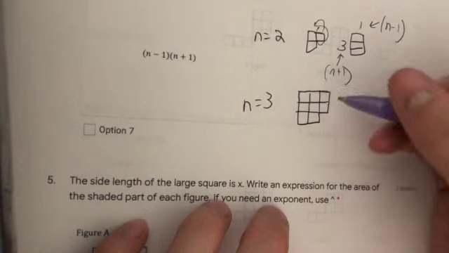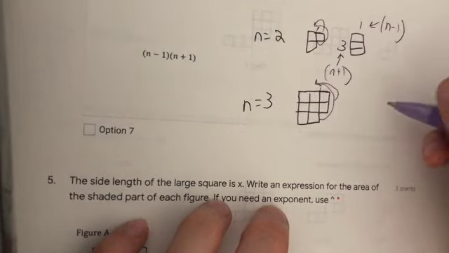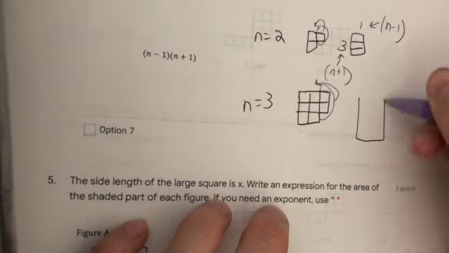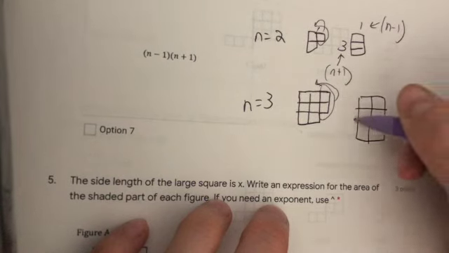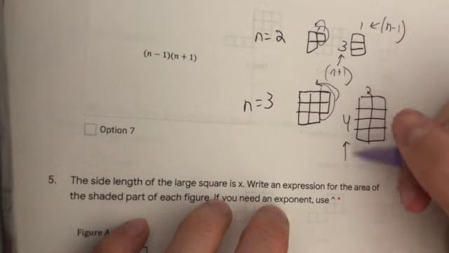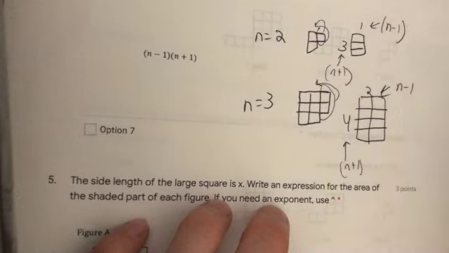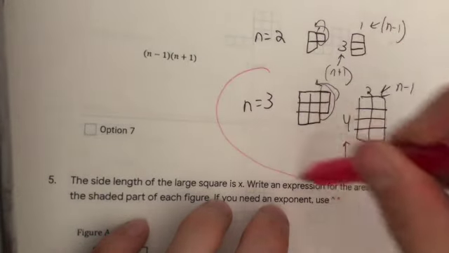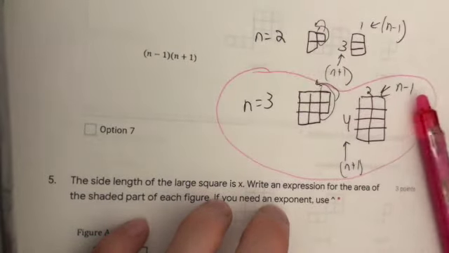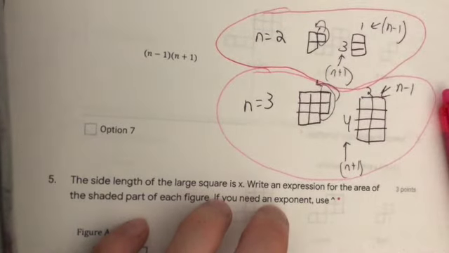And this one down here, we're going to take this 2 and push it up over there. So we're going to make it a 4 by 2. And 4, by golly, is n plus 1. And 2, by golly, is n minus 1 here. Because here, n is 3. And here, n is 2. So that's pretty cool.